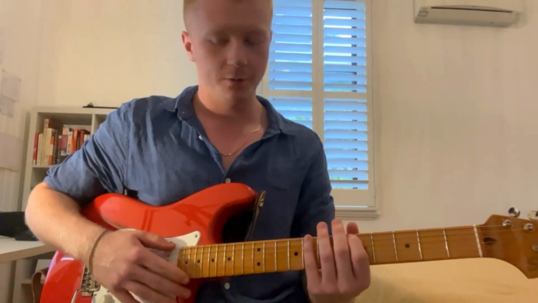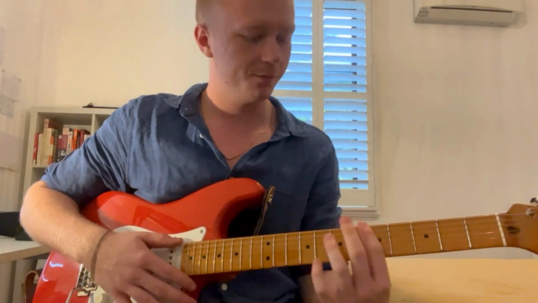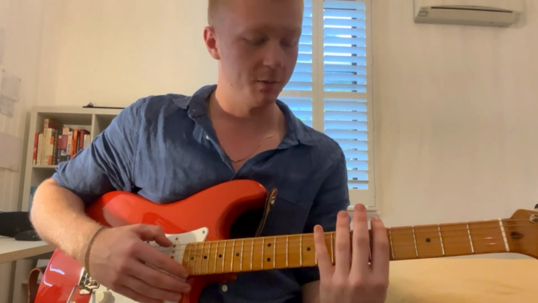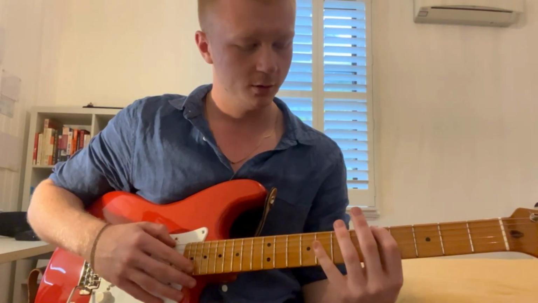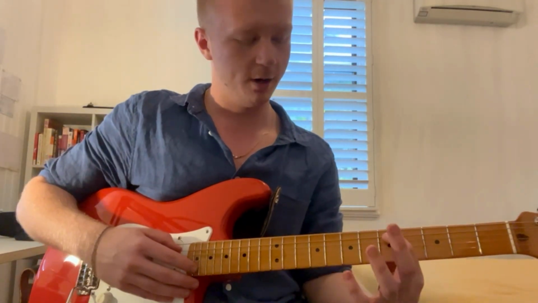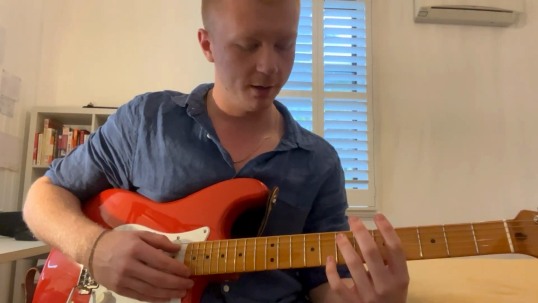The minor pentatonic scale, okay, so we'll start with the actual shape of the scale before we get into anything else. We'll start here at the 5th fret. We'll grab the 5th fret of the low E string with our first finger, and then the 8th fret of the low E string with our 4th finger, the pinky. So 5, 8, and then we'll come down to the next string and grab the 5th fret with our first finger, and then the 7th fret with our 3rd finger, the ring finger, okay?